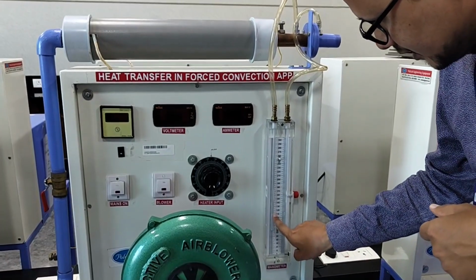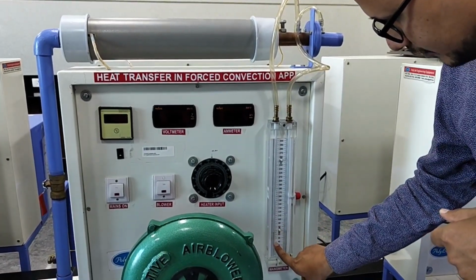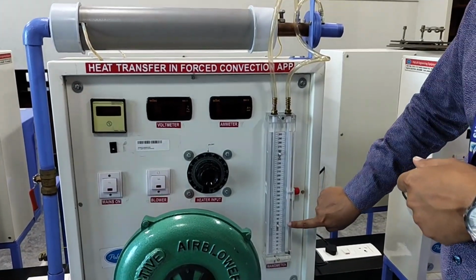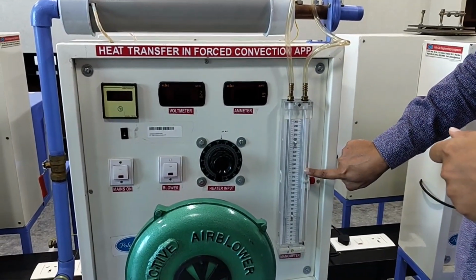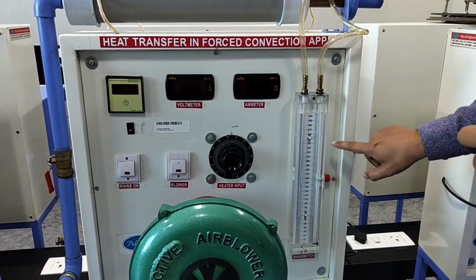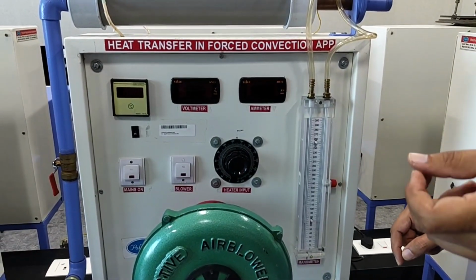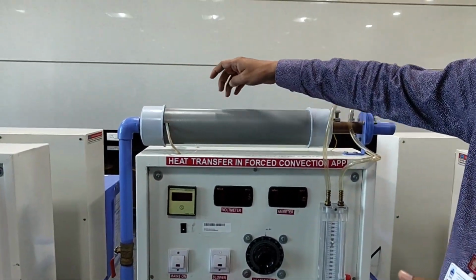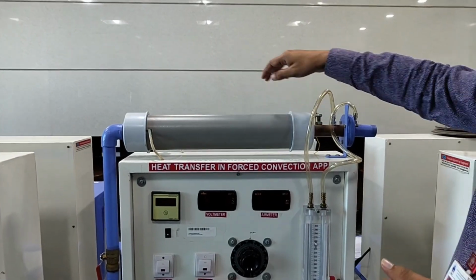Left limb, pressure more, that's why level of the water will be less. In the right limb, pressure will be less, and that's why level of the water will be higher. Because of this, we will get the pressure difference between the two limbs, and that will be required to calculate the flow rate. There are 6 thermocouples which are mounted in this test section.